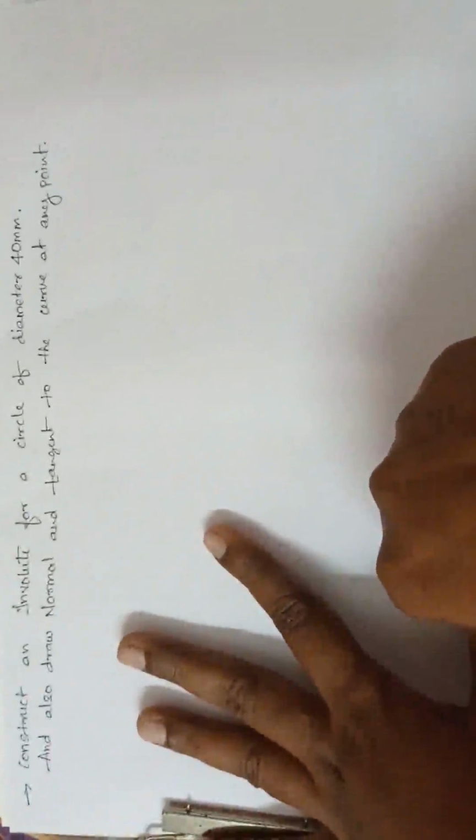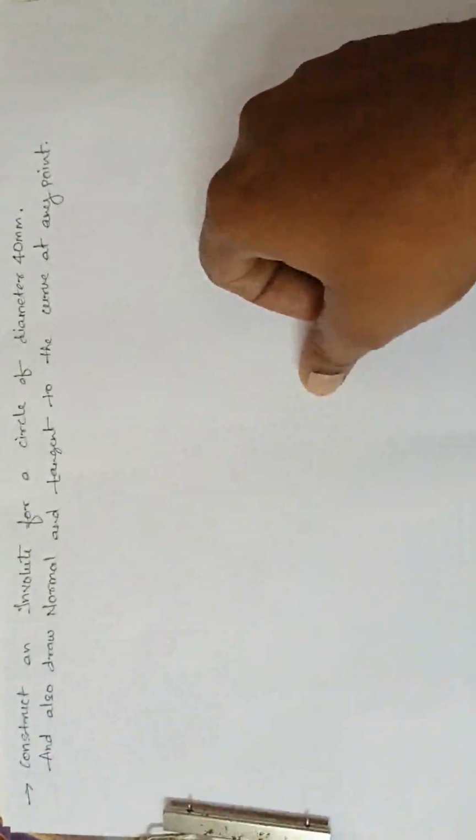First, what to do? I have to draw the circle. Before that, what I have to check? I have to check where I should draw the circle. That is very, very important. So what is the circumference? It is less than 15. Yes, I'm sure it is less than 15. So I'll check it. Yes, I can draw the circle here, because this is less than 15.